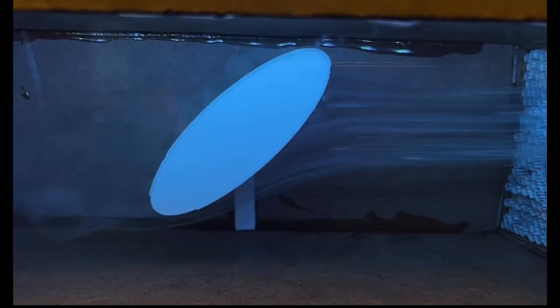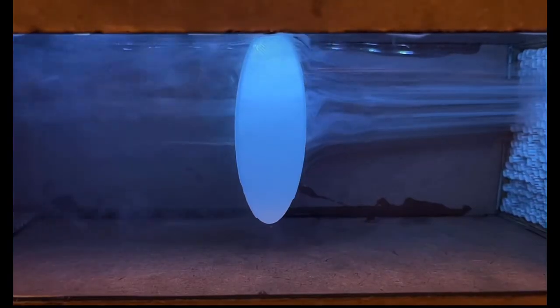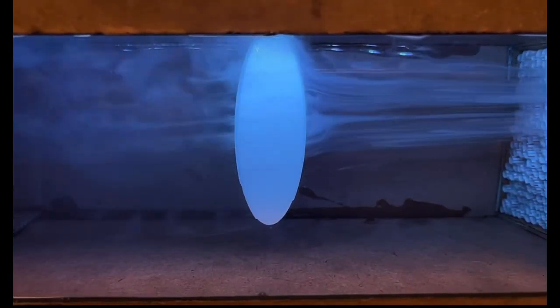The same occurs when increasing our angle, causing an increase in the length of our turbulence, until we reach a 90-degree angle, where a vortex appears at approximately theta equals 0.